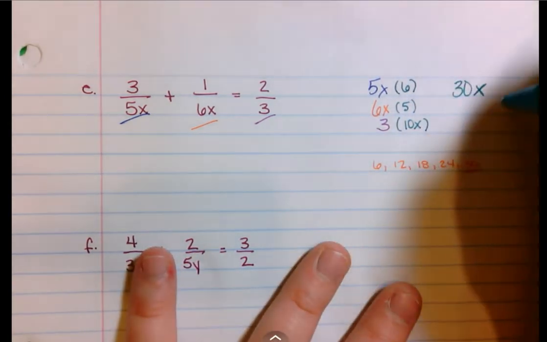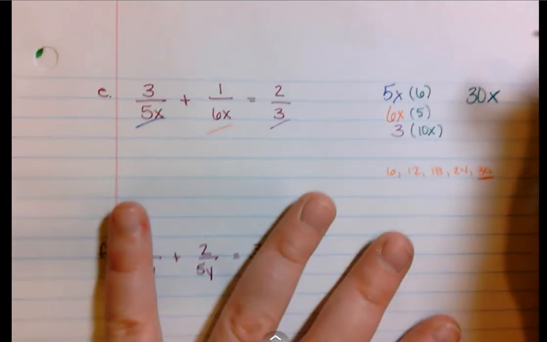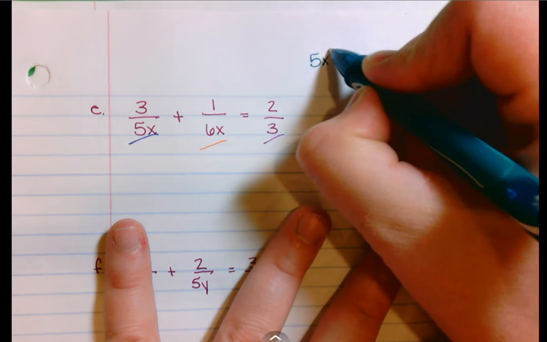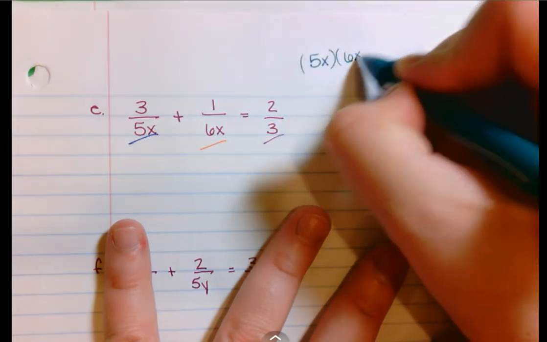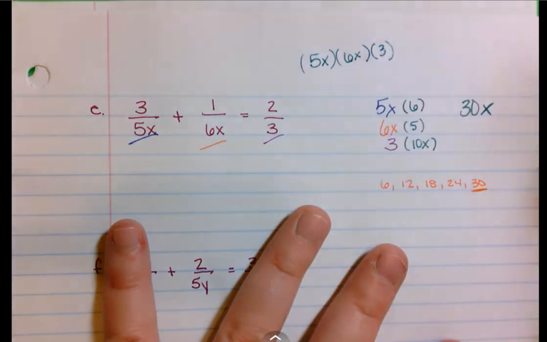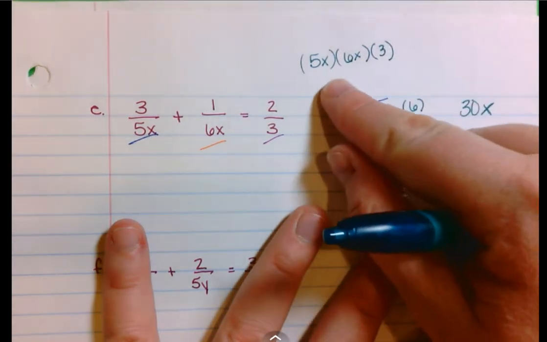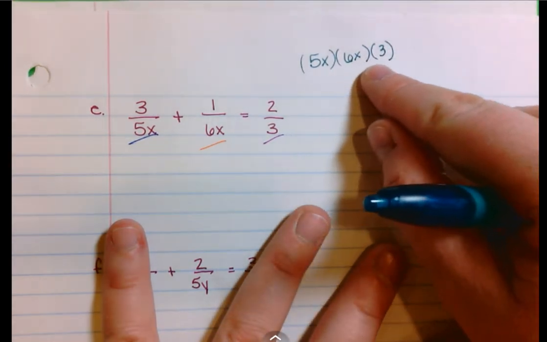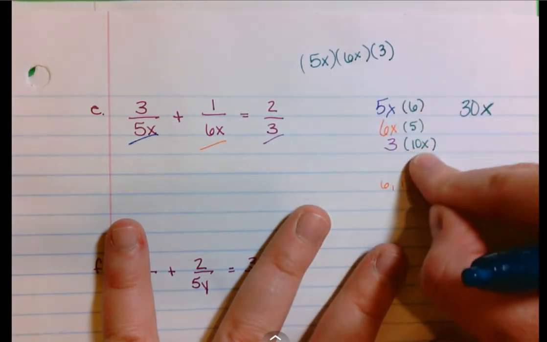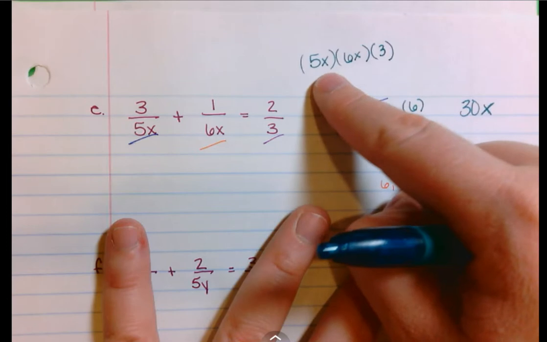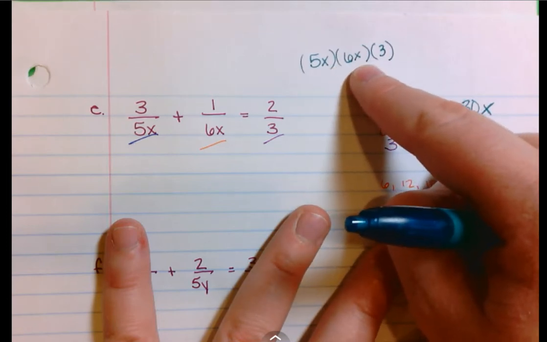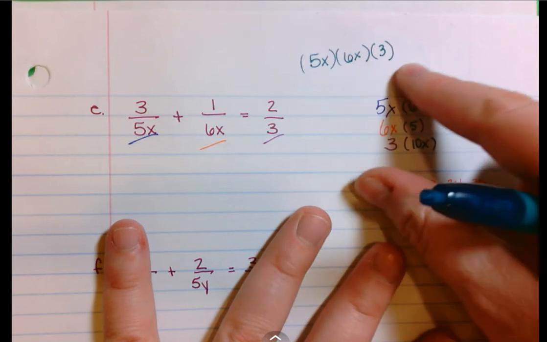So if you didn't want to find the LCD, like I've been doing, you could multiply each fraction by 5x times 6x times 3, but you have to be careful because x's are like extra work that you don't need. So in my work, I'm going to have a single x. If you do it with this, you're going to have x's that add up to work out. It's just not that bad.